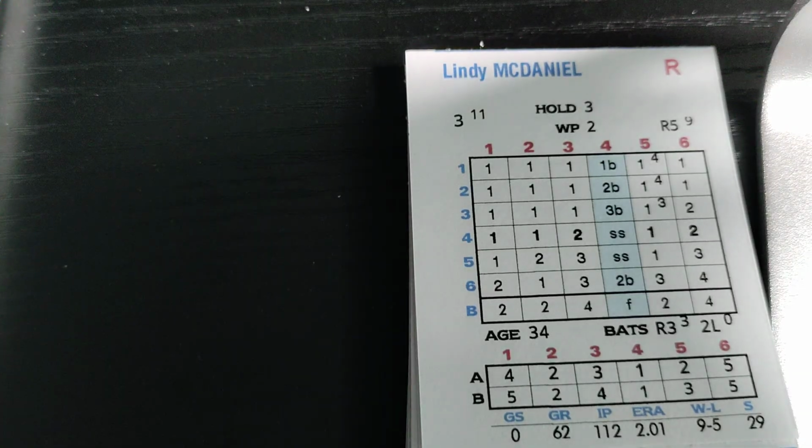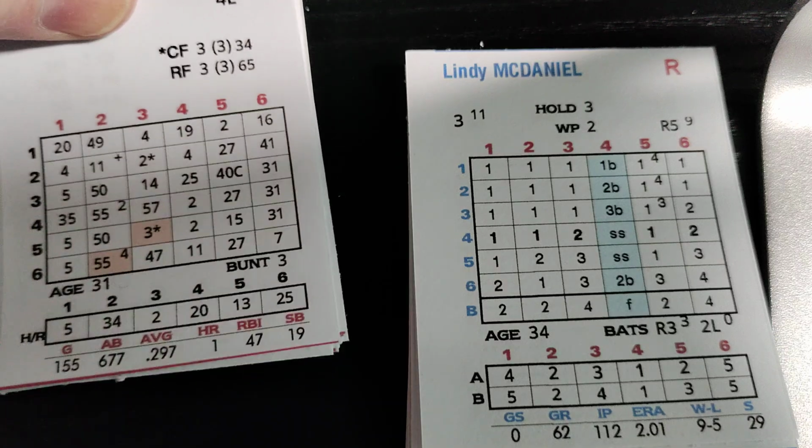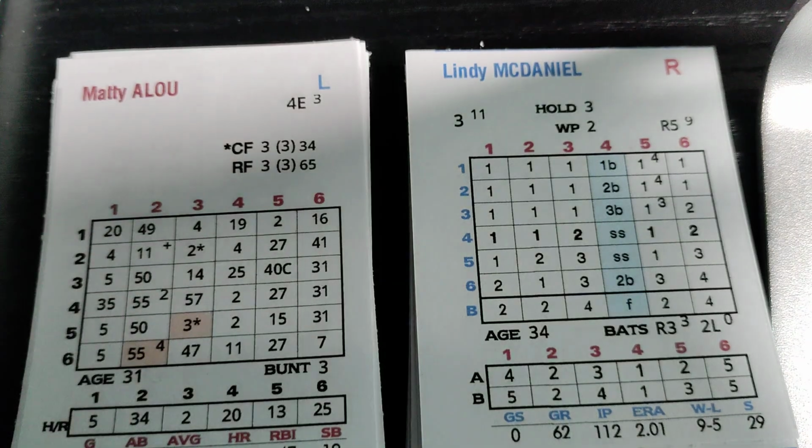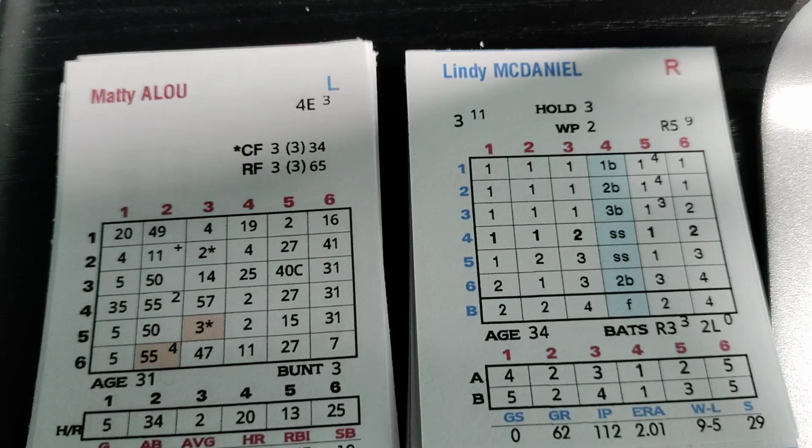And that'll bring up Matty Alou. Lefty will bat. Hit .297. Matty Alou up, 2 out, nobody on. Of course, this is what happened last inning, and then Stargell will hit the home run. So let's see what happens here. Alou not a home run hitter.